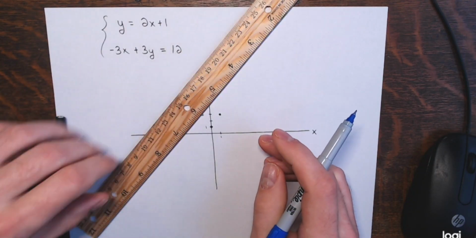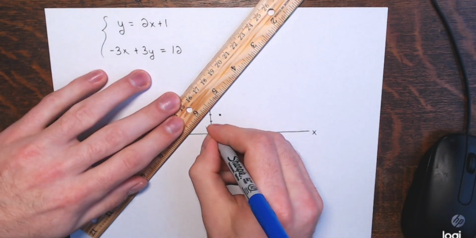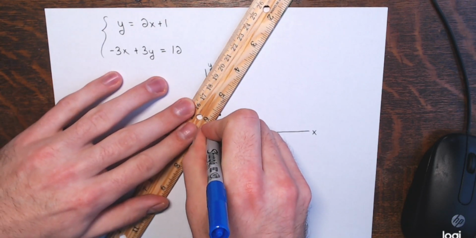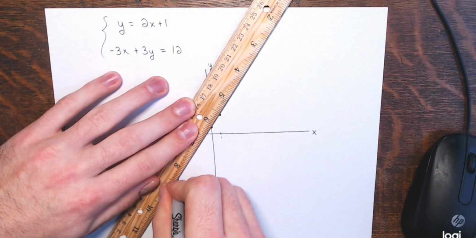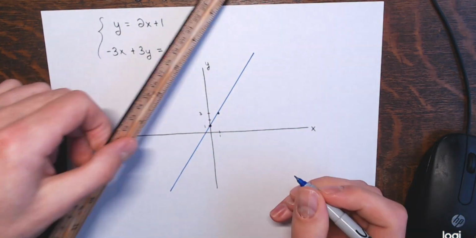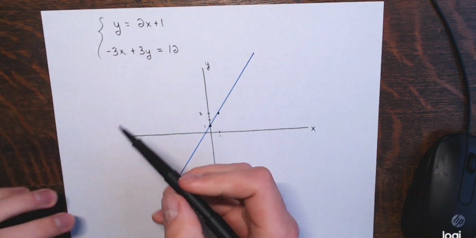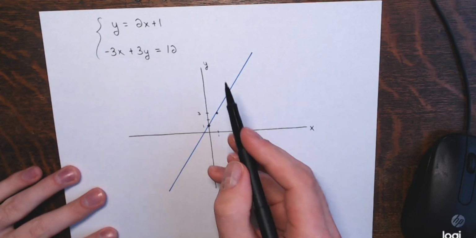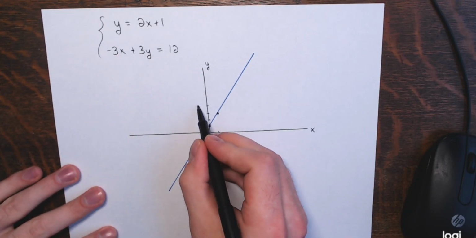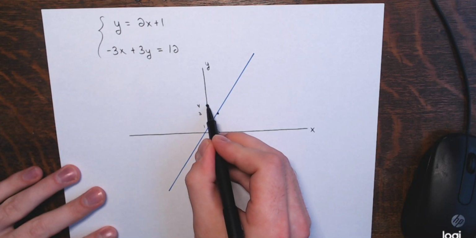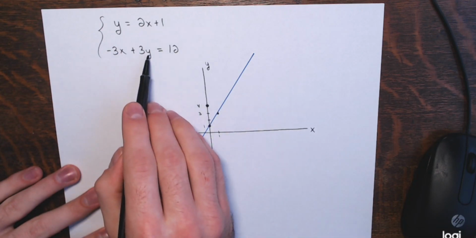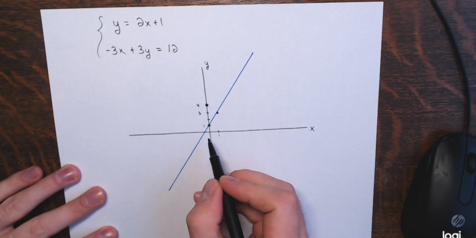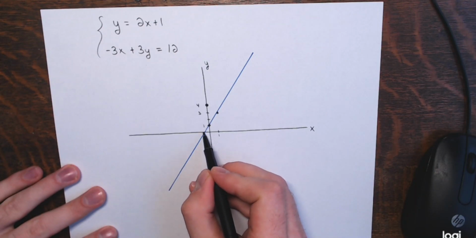And I'm just going to draw that in as best I can. Alright, so something like this. There's that graph, and then the other equation has, if x were 0, y would be 4. There's the y-intercept, and if y were 0, x would have to be -4. So again, this isn't the greatest.